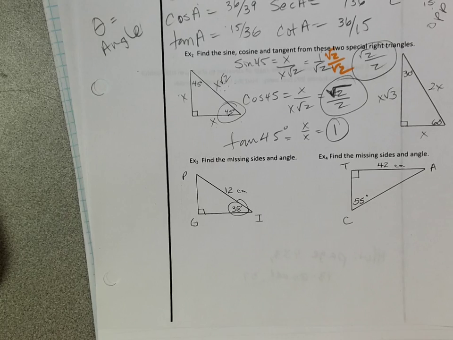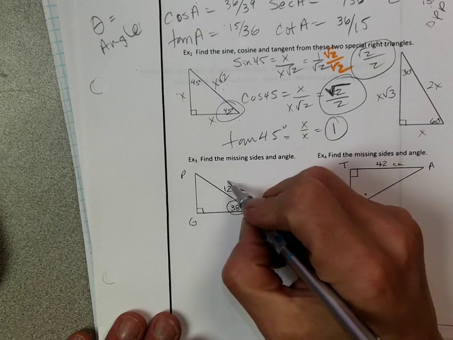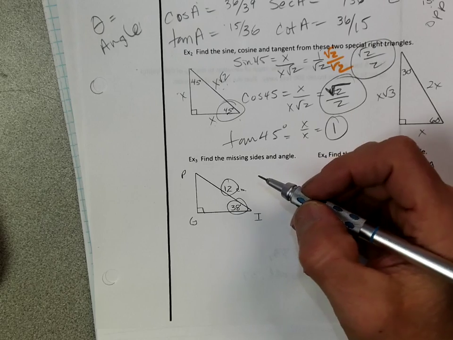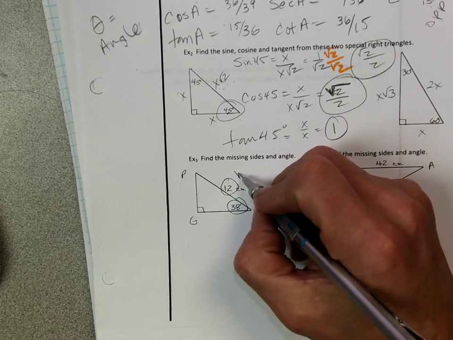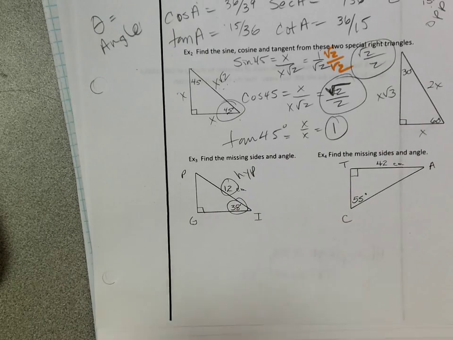Circle it. Step 1, use the known acute angle. Circle it. Step 2, use the given side. Well, the given side is my 12. The name of that side is the hypotenuse, okay? I want to give it a name, but the name I want to give it has to be with one of those names up there, okay?